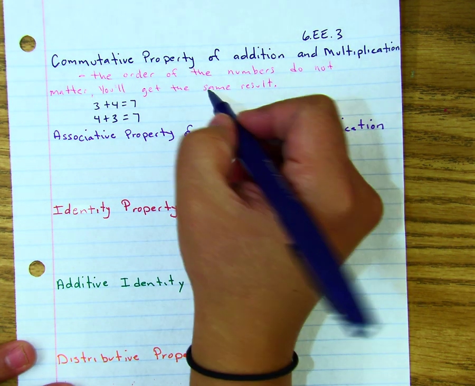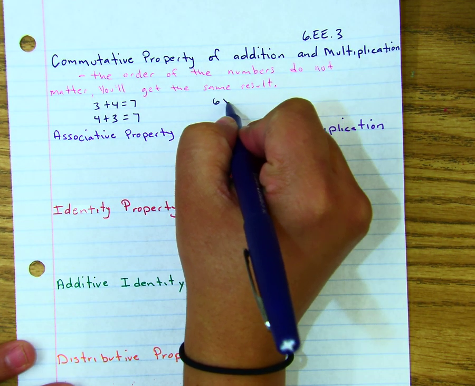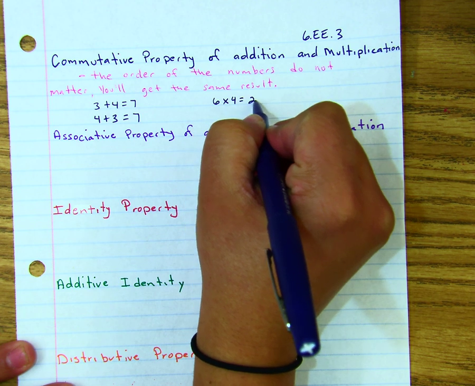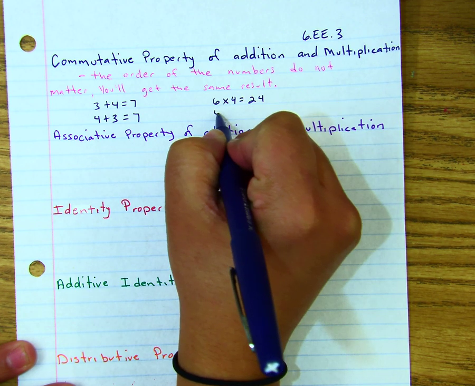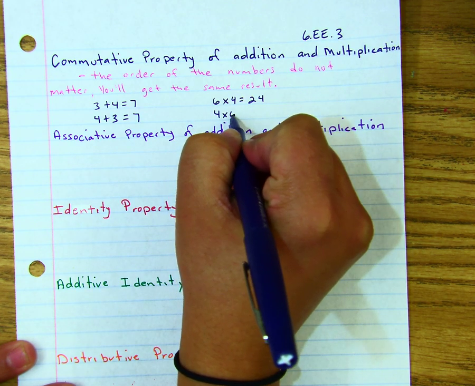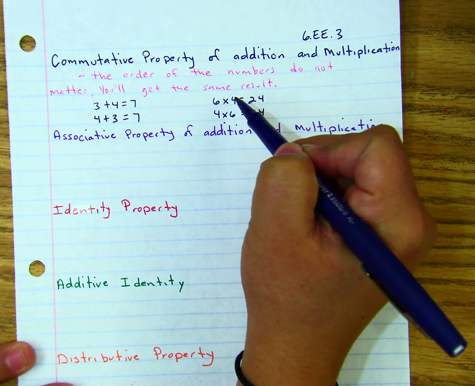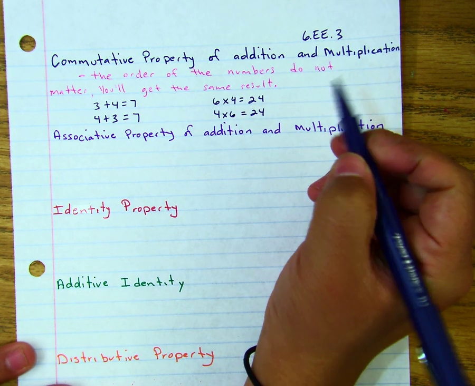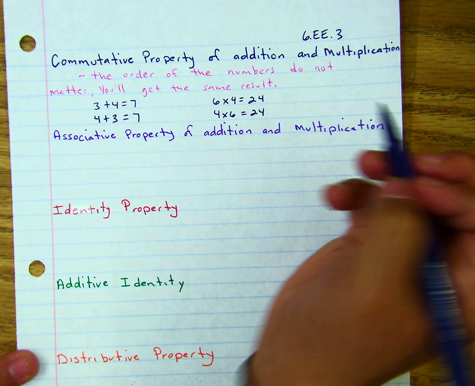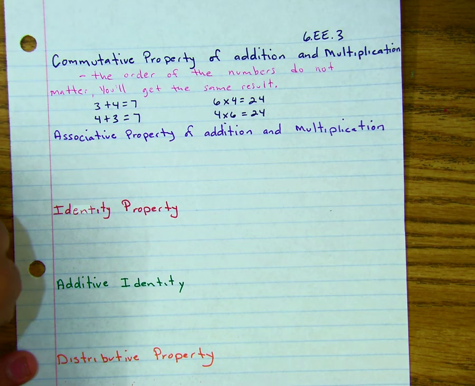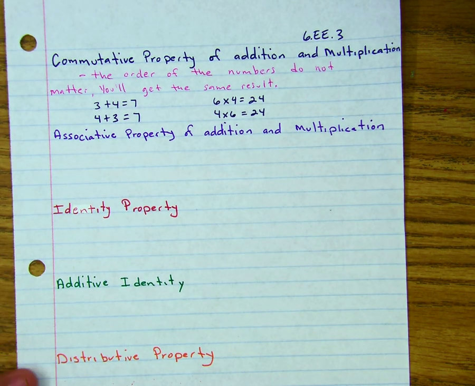So if you're dealing with multiplication and say you have 6 times 4, your answer will be 24. Or 4 times 6, you'll still get 24. As long as you're using the same numbers, the order that they appear in don't matter because the result will always be the same. The associative property of addition and multiplication is a little bit different.